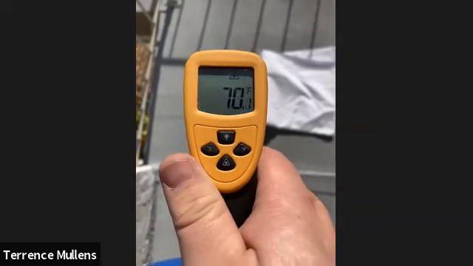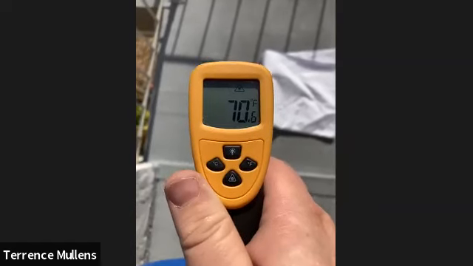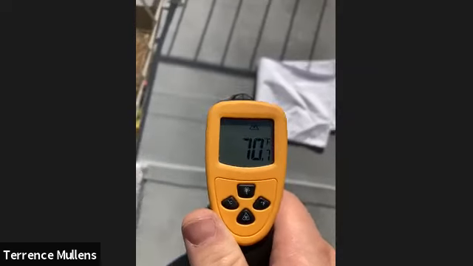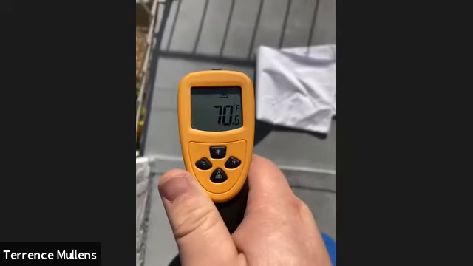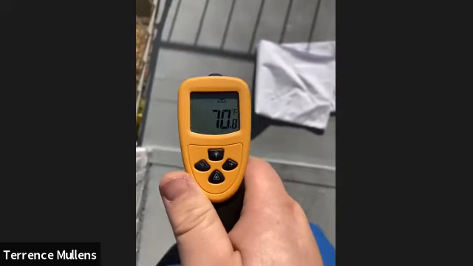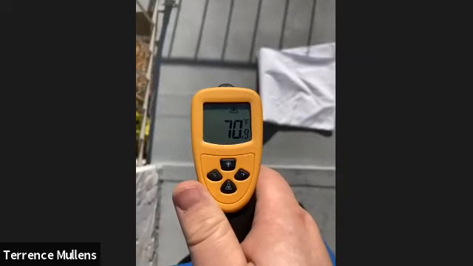It's not as warm yet as that 105 degrees that we saw with the land around the sheet. But if you notice, it's beginning to steadily increase. It was 66, 67 when I first started shooting this video. It's now 71.